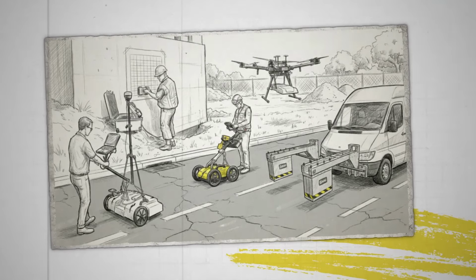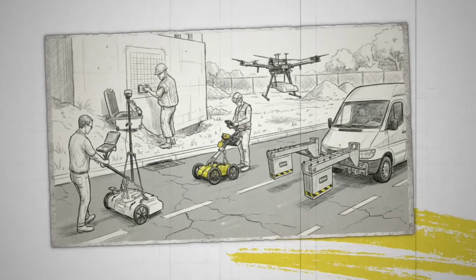In the last episode, we explored the different types of GPR systems: impulse, continuous wave, multi-channel arrays, and even drone GPR. But now, no matter how advanced your radar is, what really determines the quality of your results is how you collect the data. In this episode, we'll look at field techniques, how to plan and execute a GPR survey so the data you bring home actually tells the story you need.